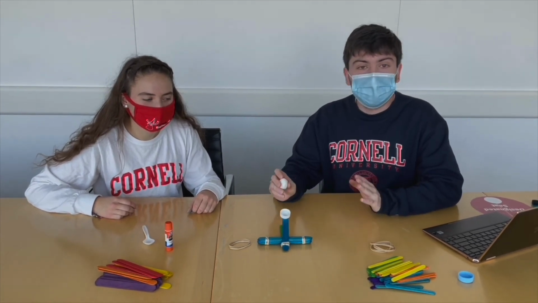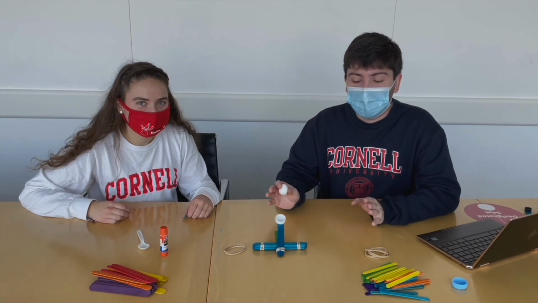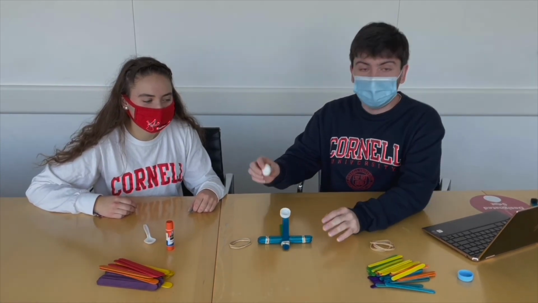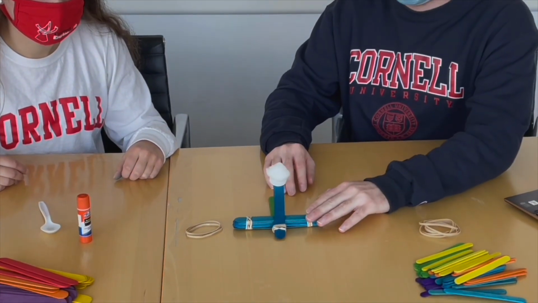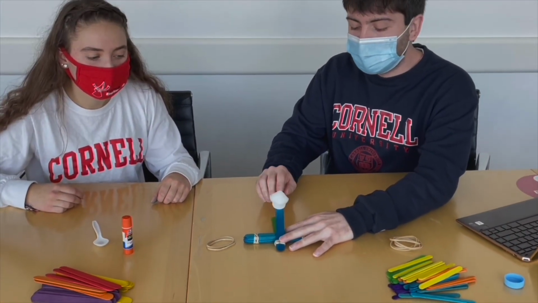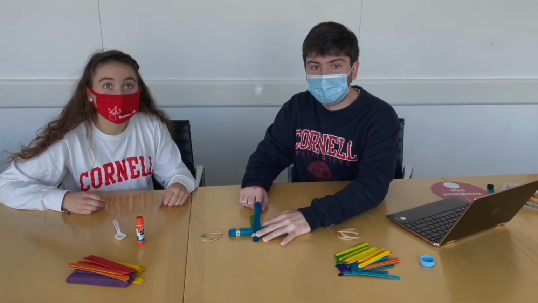But before you launch anything, please make sure you're in an open area and please don't aim the catapult at anyone around you. But you can just put the cotton ball in the bottle cap. You can hold on to the base, give it a little bit more support, but you can just pull down the popsicle stick at the end and release.